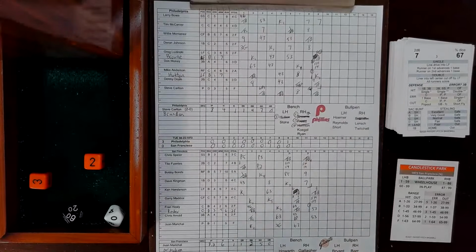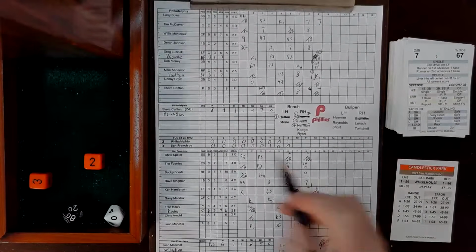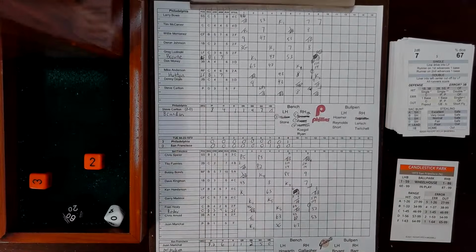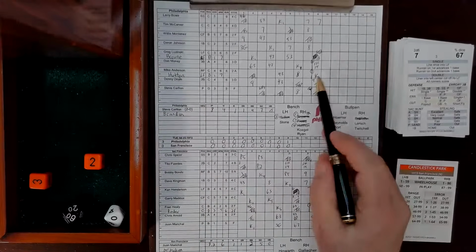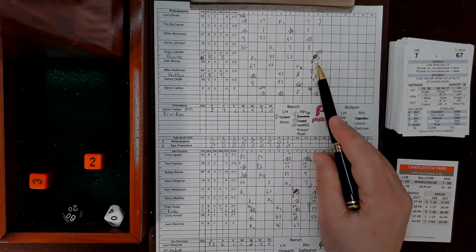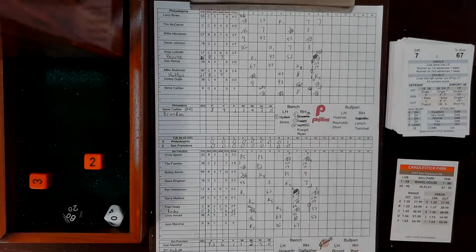Now you get my batting order straight. If I had this game on the computer, it would already be done for me, but I don't. So I think everybody else is status quo. No, they pinch hit for Money at third with Roger Freed. So let's see if Freed stays in the game.